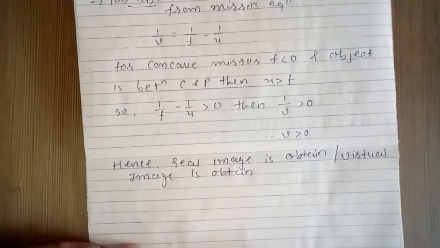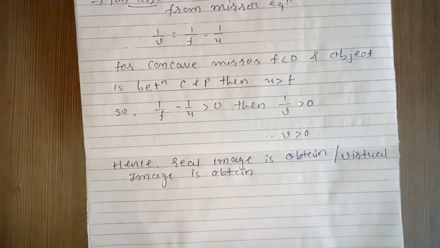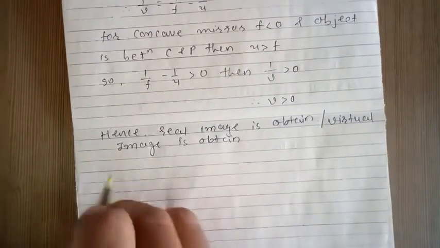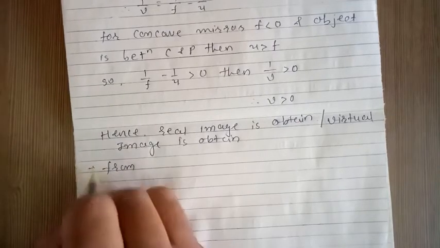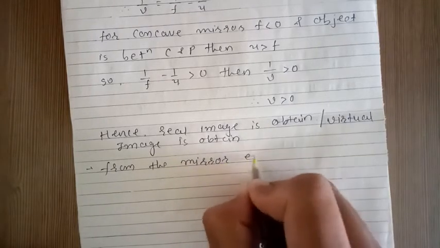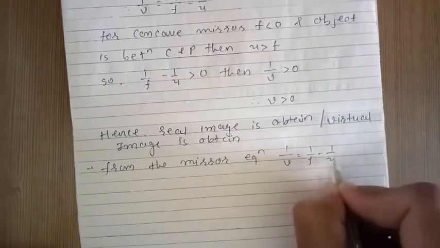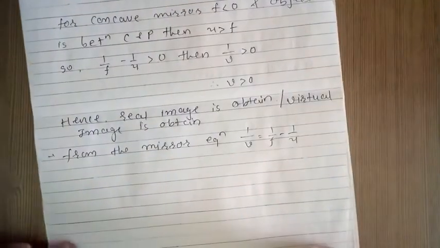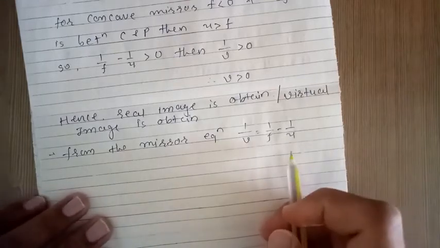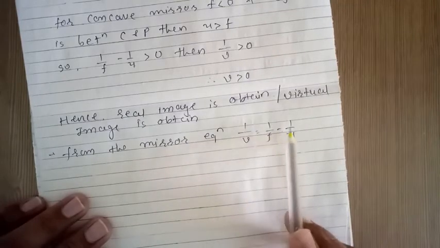Now we also have to prove that the image is enlarged, so we have to prove that m is greater than 1, right? So once again, from the mirror equation, 1 by v is equal to 1 by f minus 1 by u.